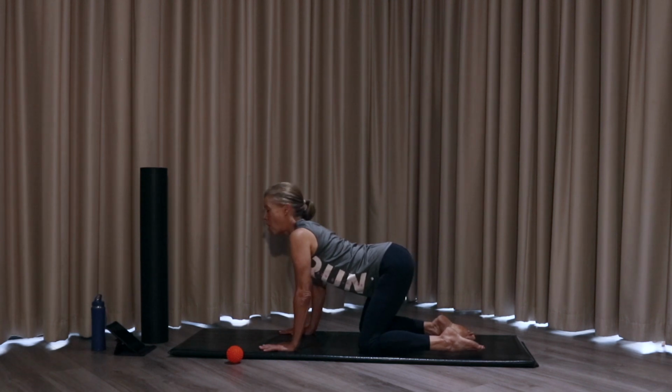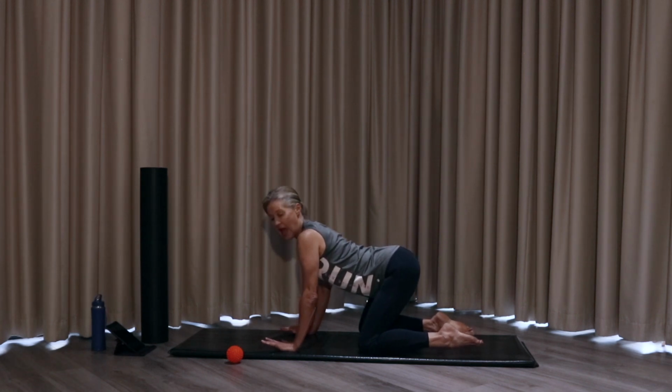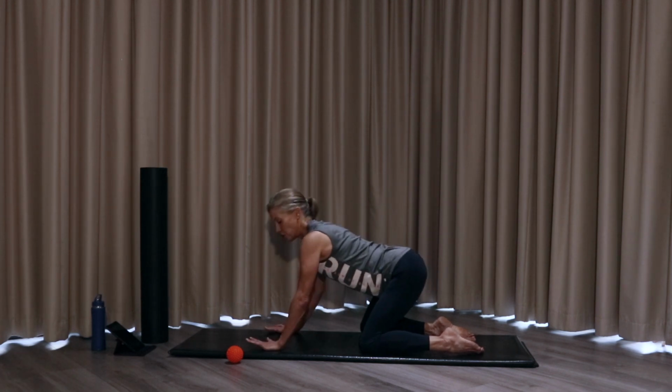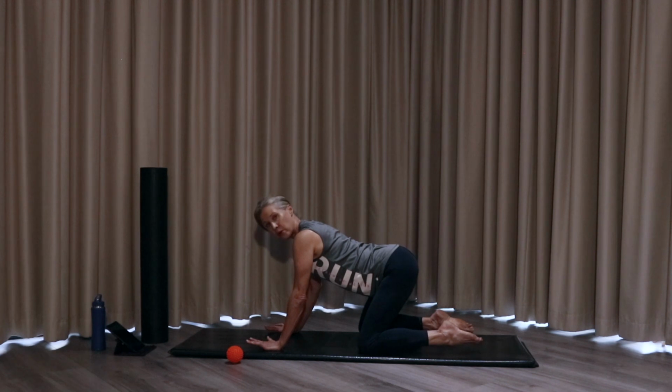Arch your back. You're pulling the heels of the hands towards you. So if you were to slide your hands, you'd bring them right towards the knees. I just want you to keep them on the spot, but pull them. So use them to activate the core muscles.